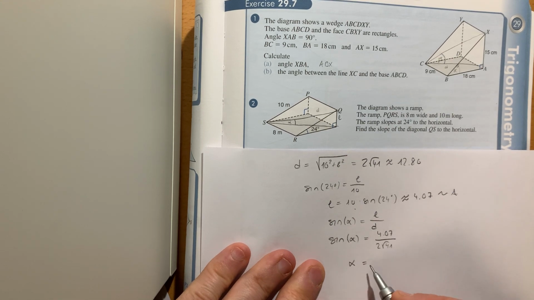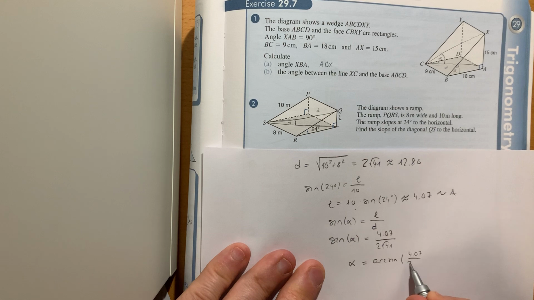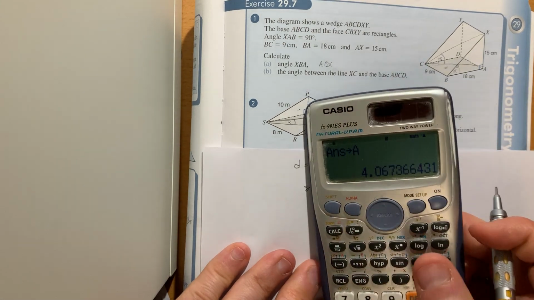We need the inverse sine. So arc sine or sine to the minus 1 of 4.07 over 2 times the square root of 41. Look how I type this in.